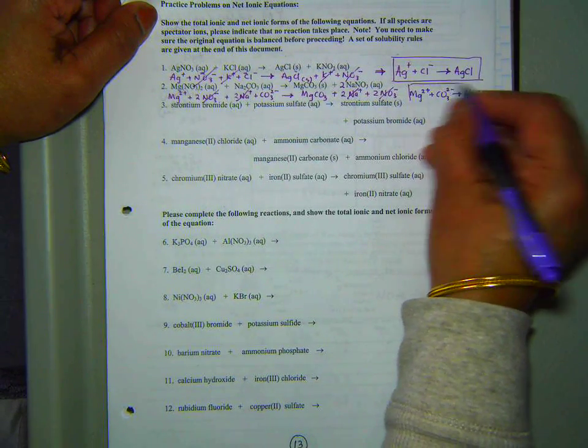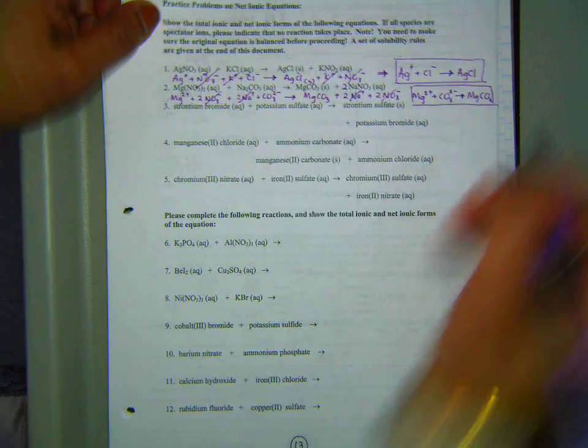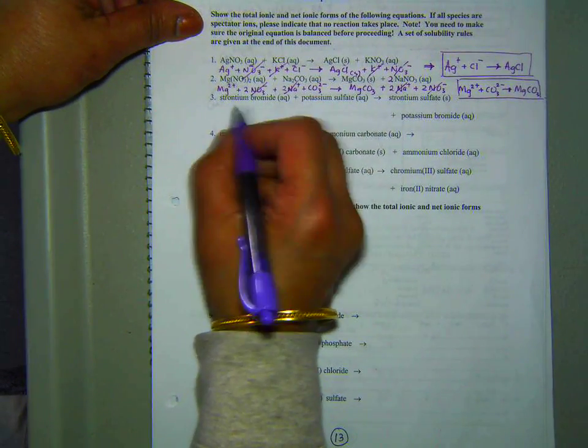That's your net ionic equation. Box it right. Now let's write it up.